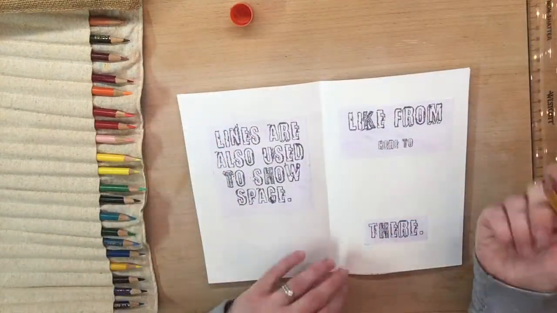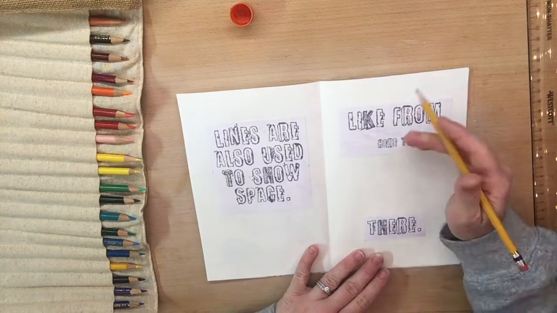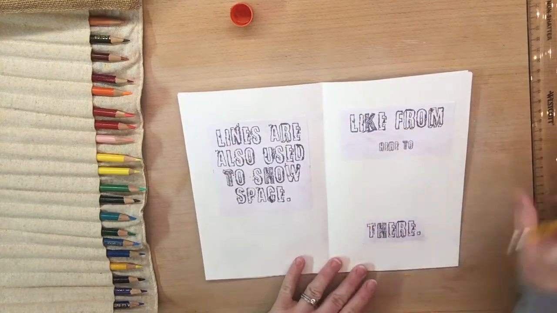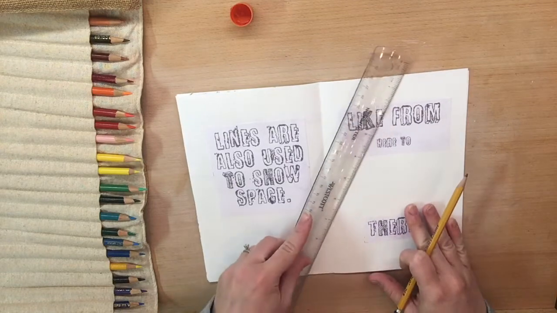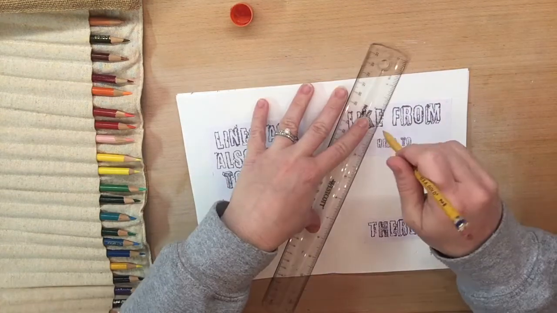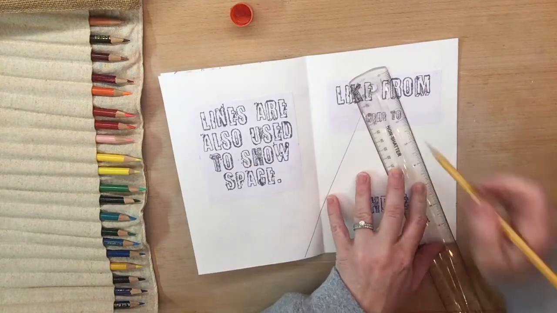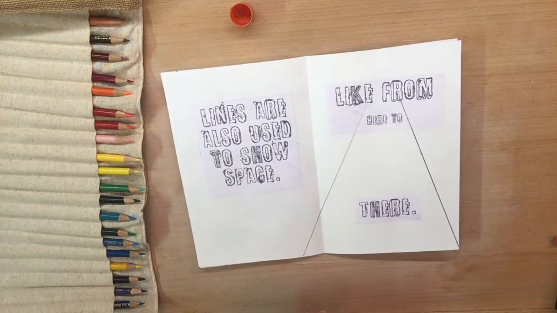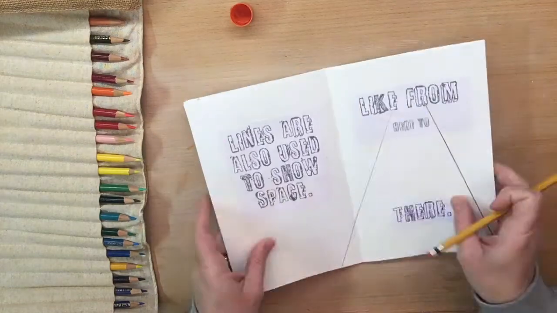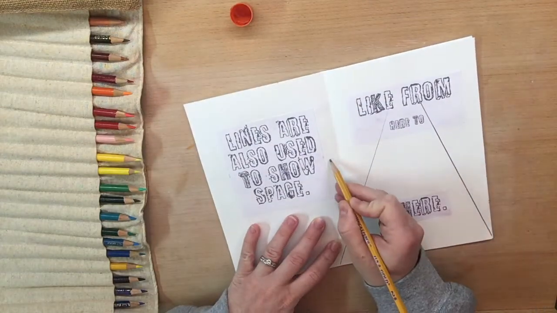Next, I'm going to draw some lines to create the space. So I want 2 lines to come out kind of like a V out from here to, and then get wider down by there. You can use a ruler or you don't have to use a ruler, you can just draw these lines. So you can see how drawing those 2 lines that are wider down towards the bottom and skinnier up towards the words like from here to, that already is creating what looks like space, like a road that is going back into our paper.